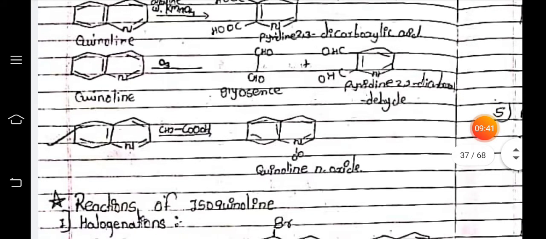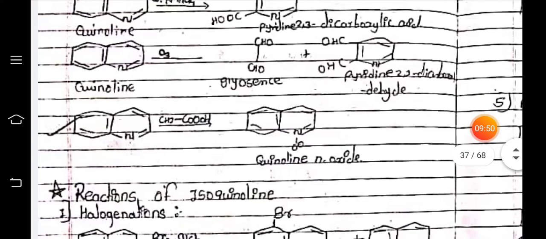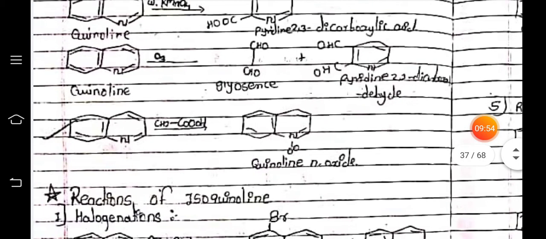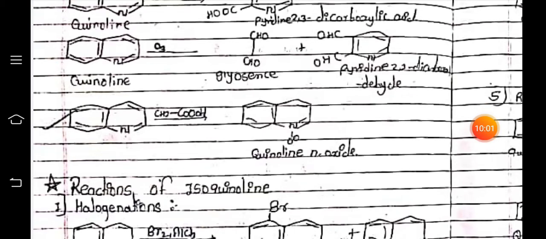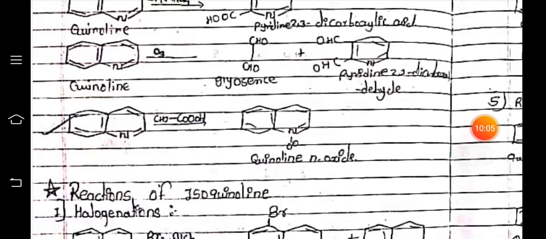Next, quinolines react with ozone. Ozone is also an oxidizing agent and breaks the compound, forming C=O groups. It breaks at the fifth and sixth positions, and at the seventh and eighth positions.